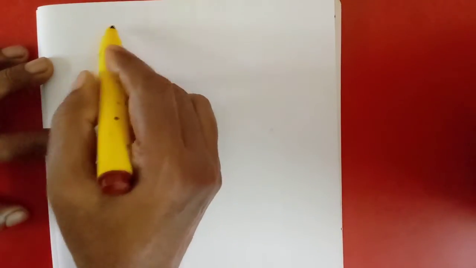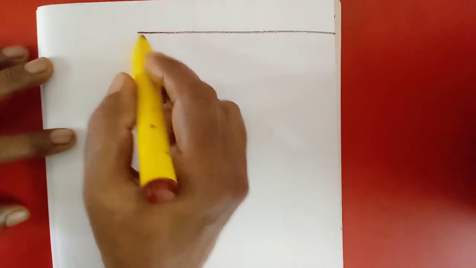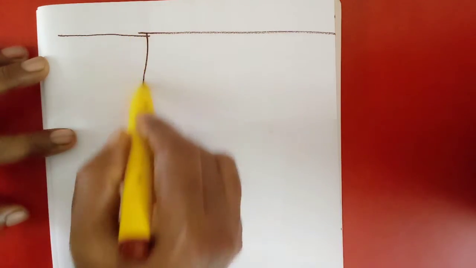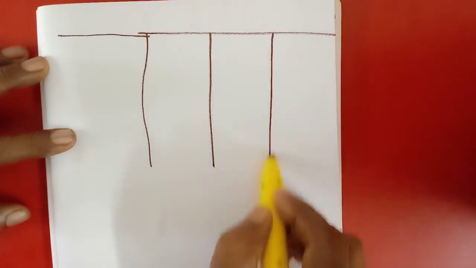I will draw one table for 3 months: one, two, three.